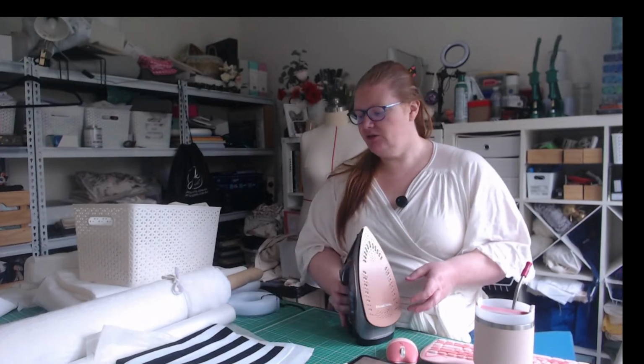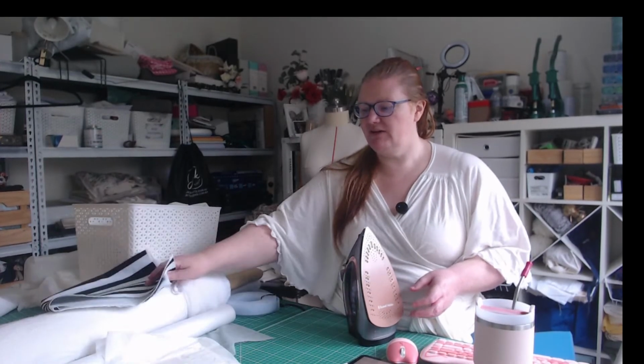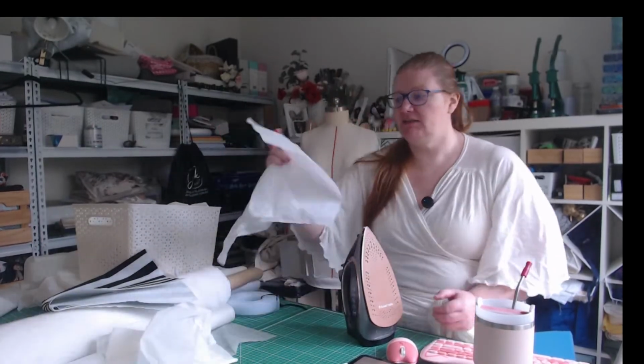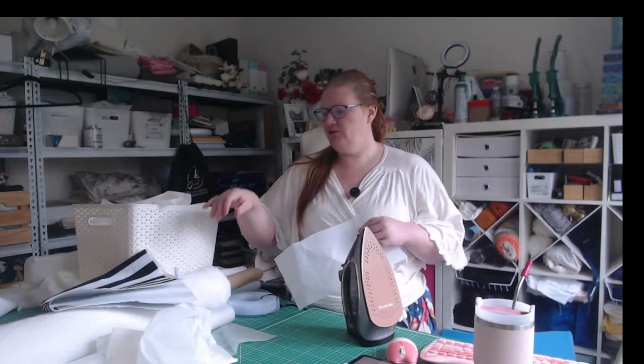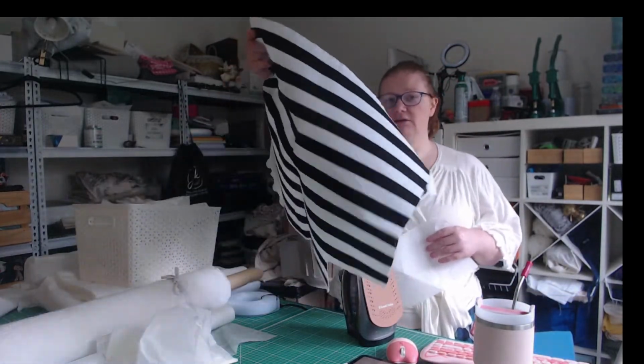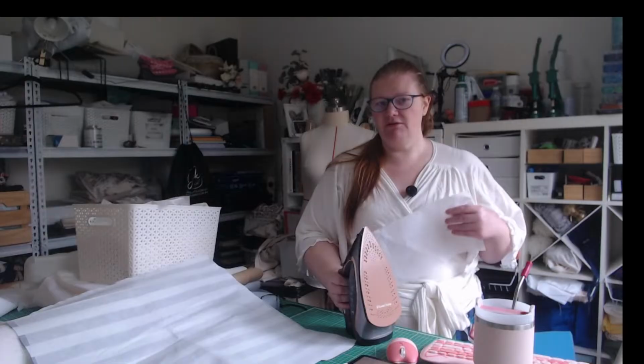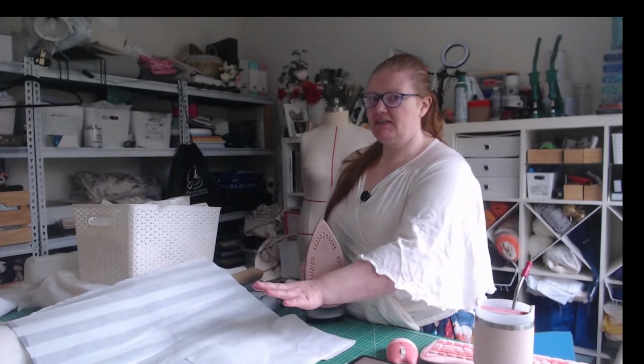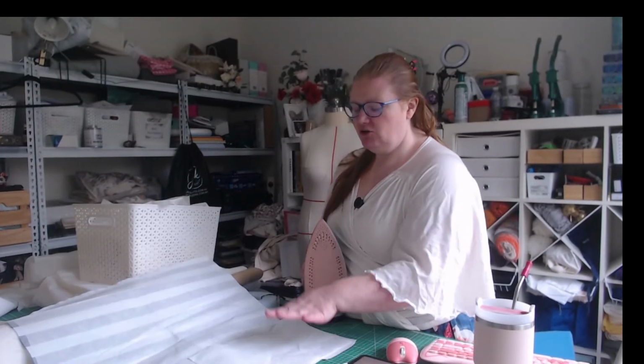What you want to do with your fusible interfacing is grab your fusible interfacing and the fabric that you're going to adhere it to, flip it over, and put your fusible interfacing glue side down. Double check it, glue side down. Can you see any shiny bits?